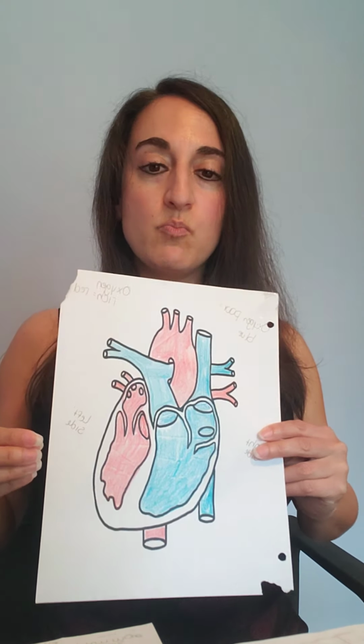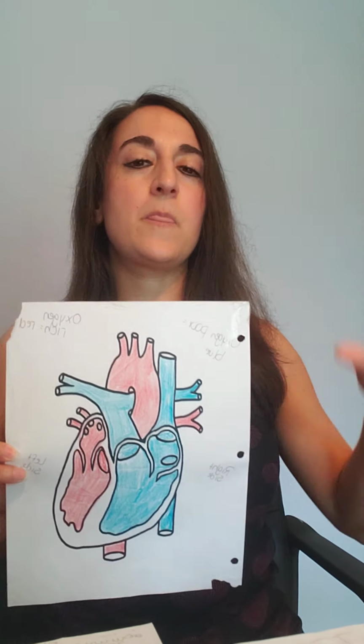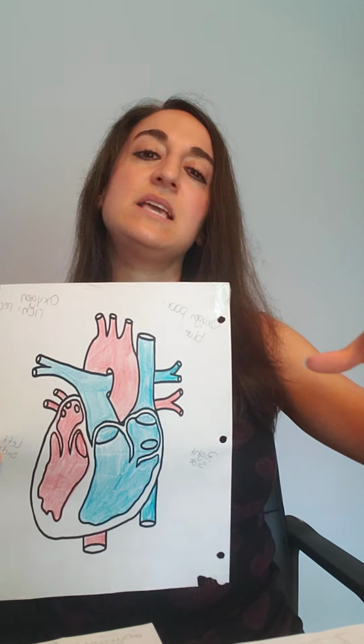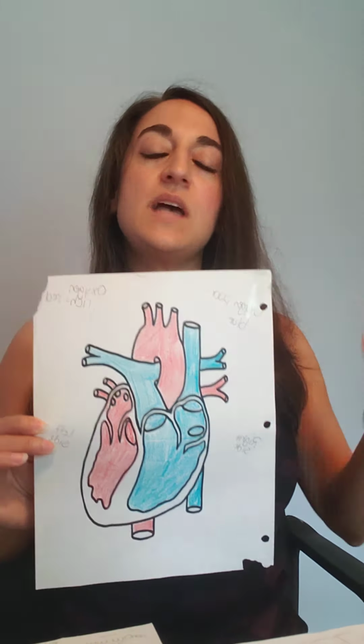So the oxygen poor blood from the right atrium is moving into the right ventricle. What does the right ventricle do? Well, the right ventricles are the pumpers of the blood. It's taking the blood out of the heart and bringing it somewhere else. Well, if it's oxygen poor, where do you think it's going to bring the blood? I'm going to pause, give you a second to think about it, shout it out.